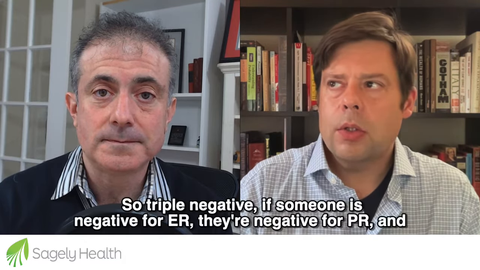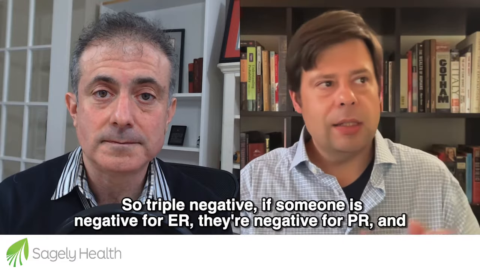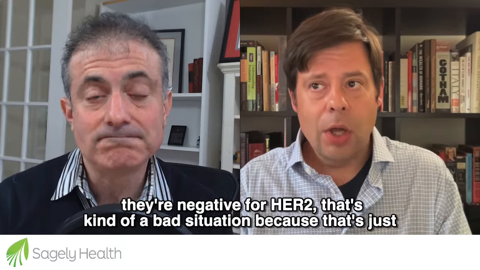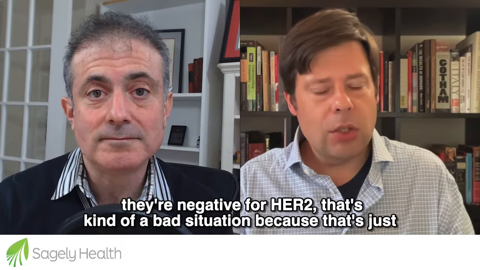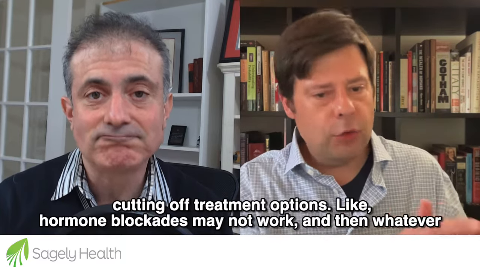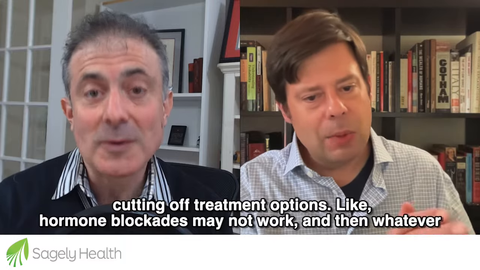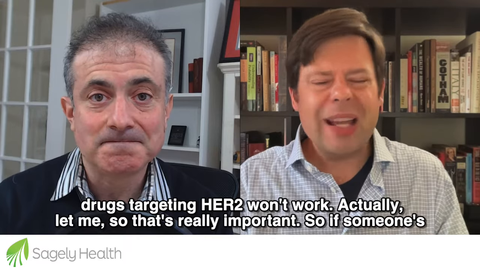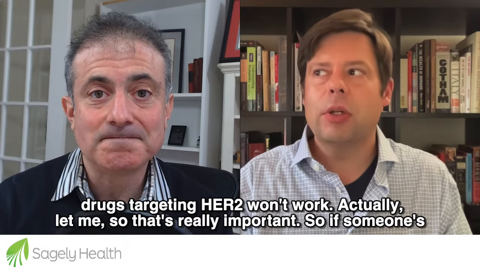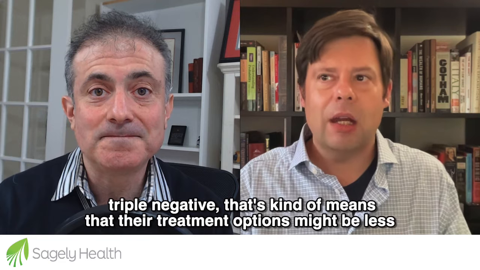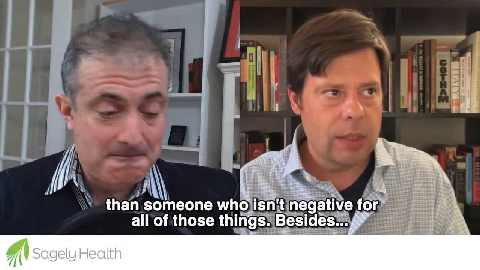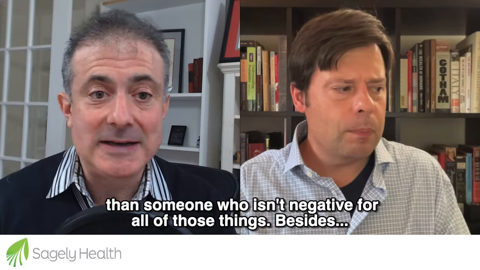So triple negative, if someone is negative for ER, negative for PR, and negative for HER2, that's kind of a bad situation because that's just cutting off treatment options. Hormone blockades may not work, and drugs targeting HER2 won't work. So that's really important. If someone's triple negative, that means their treatment options might be fewer than someone who isn't negative for all of those things. It's absolutely correct.